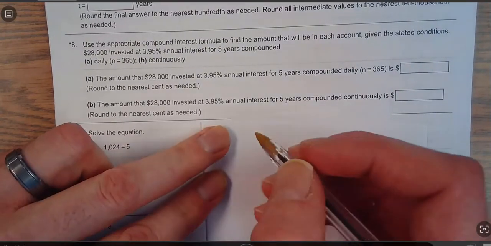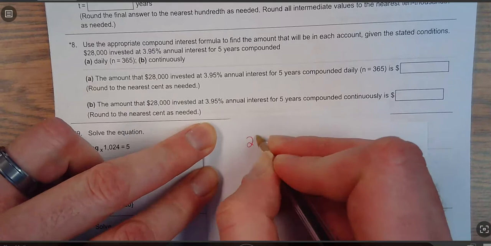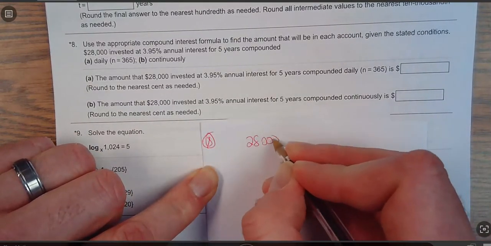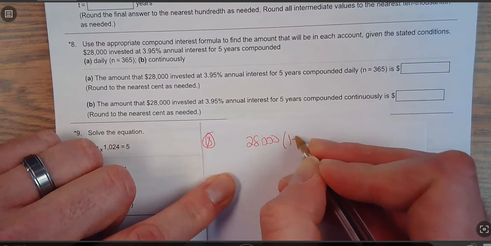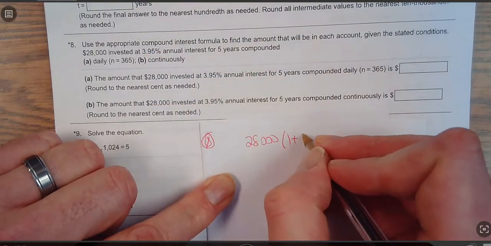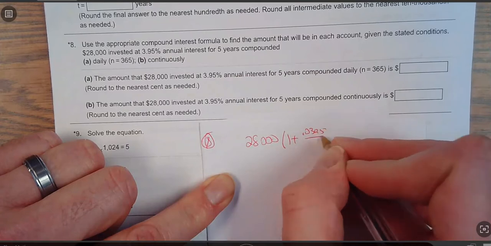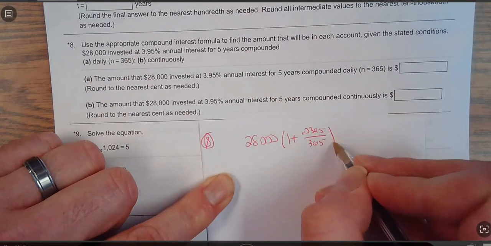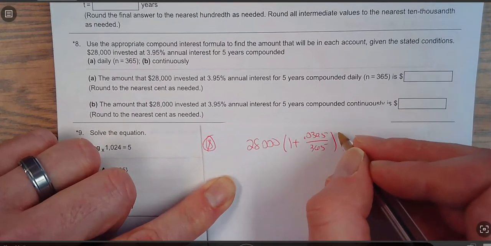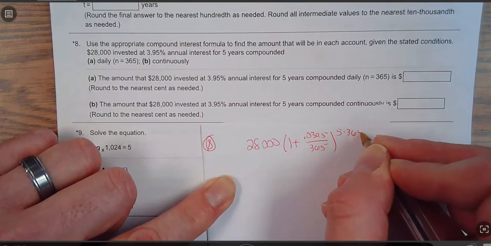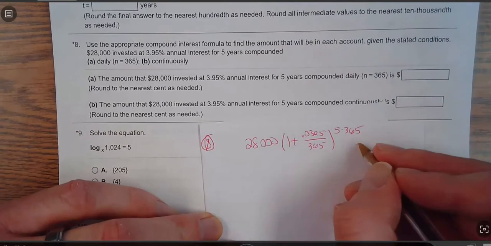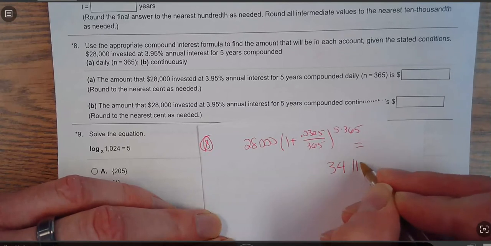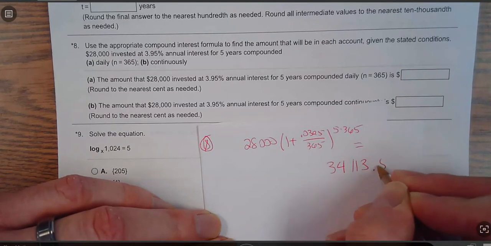So this one, we got 28,000, 1 plus 3.95%, which is 0.0395, divided by n, which is going to be daily, so 365, and then 5 times 365. Okay, so you put that in a calculator, you get 34113.52.